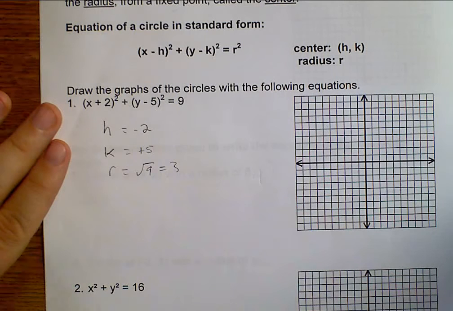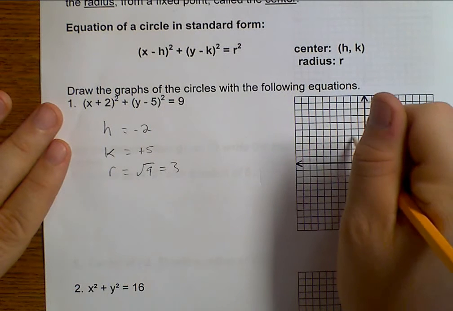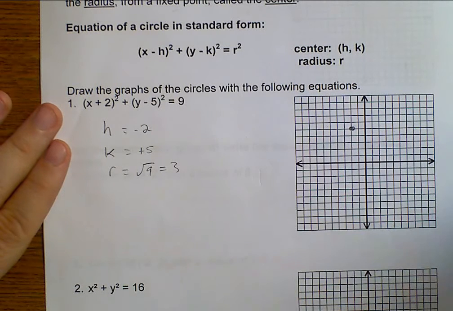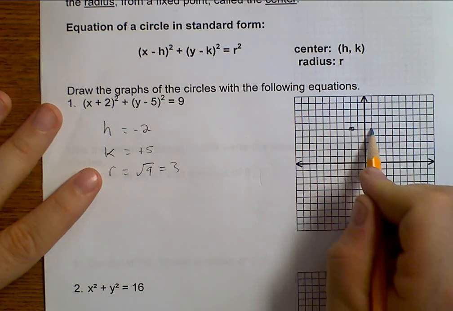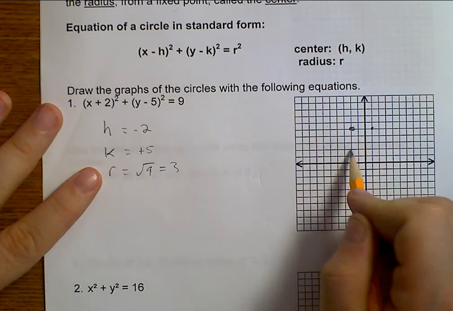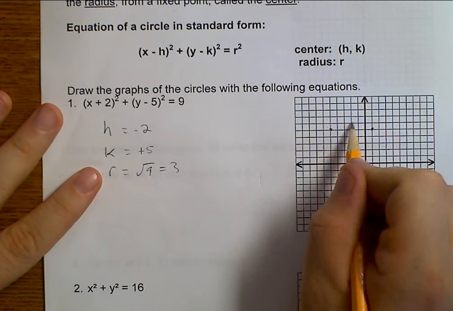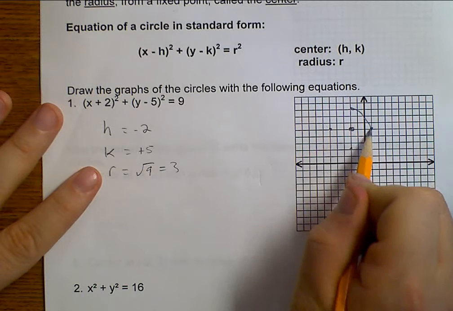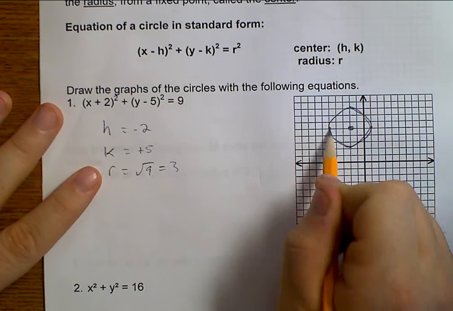So we come over to negative 2, positive 5, and plot our center. Now we need to go 3 away from our center in all directions. 1, 2, 3. 1, 2, 3. And it's just a matter of drawing a curve that goes through all 4 points.